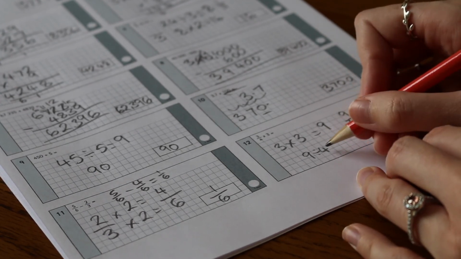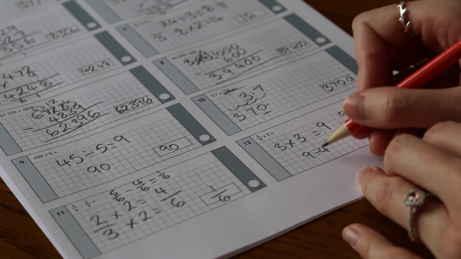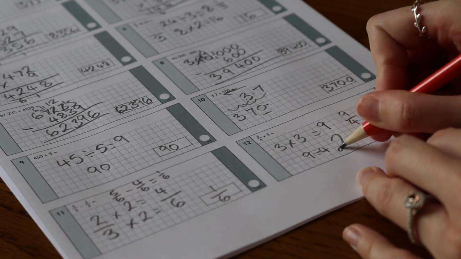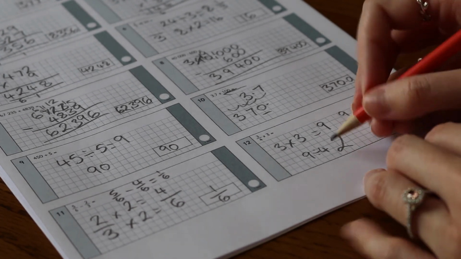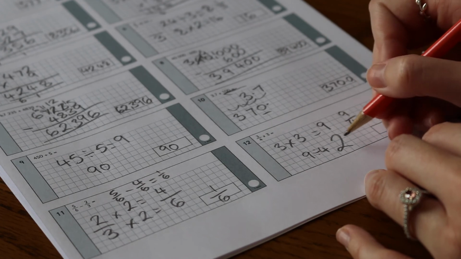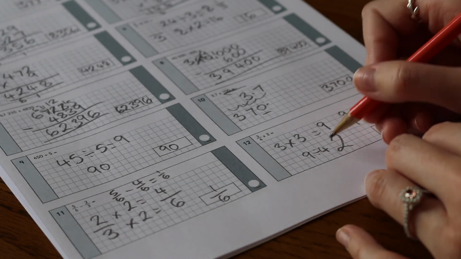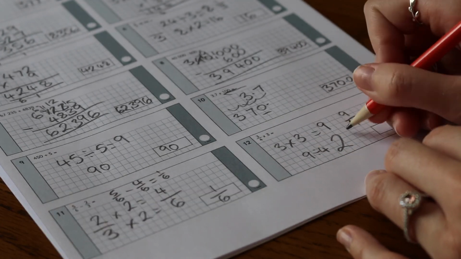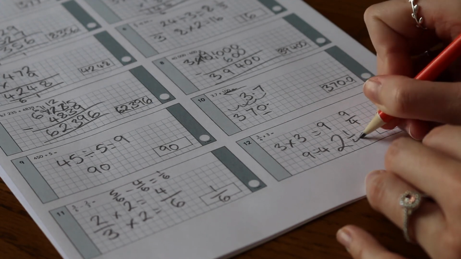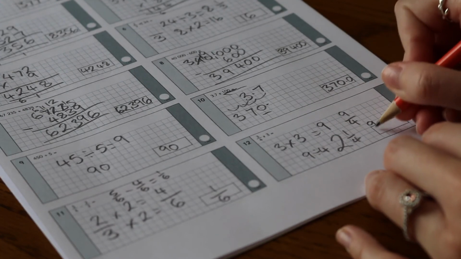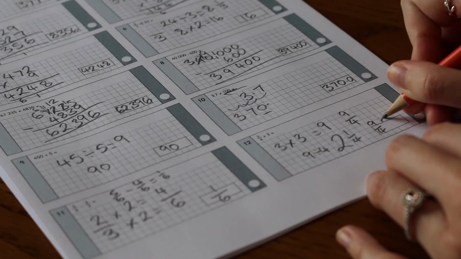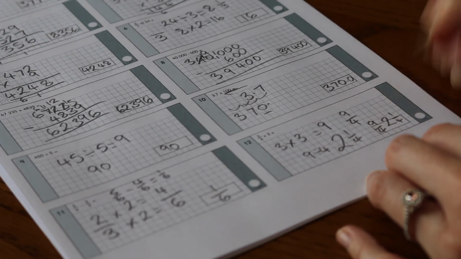Now there are 2 lots of 4s that go into 9, so our whole number is 2, and then we've got 1 remaining because 2 lots of 4 is 8, 9 take away 8 is 1, so it's 2 and 1/4. So you could have had 9 quarters or 2 and 1/4.